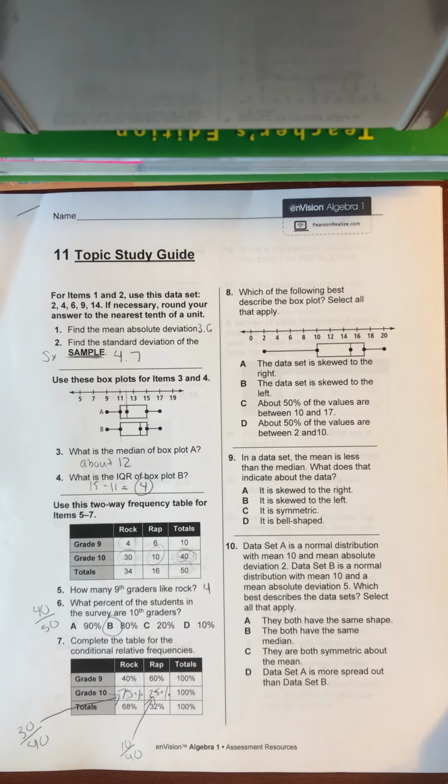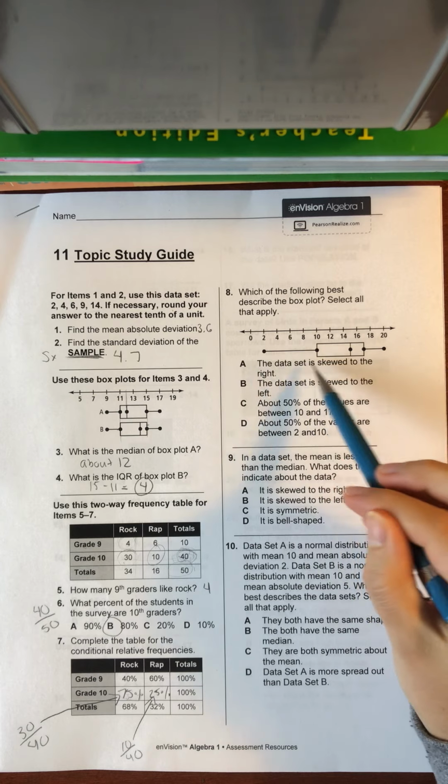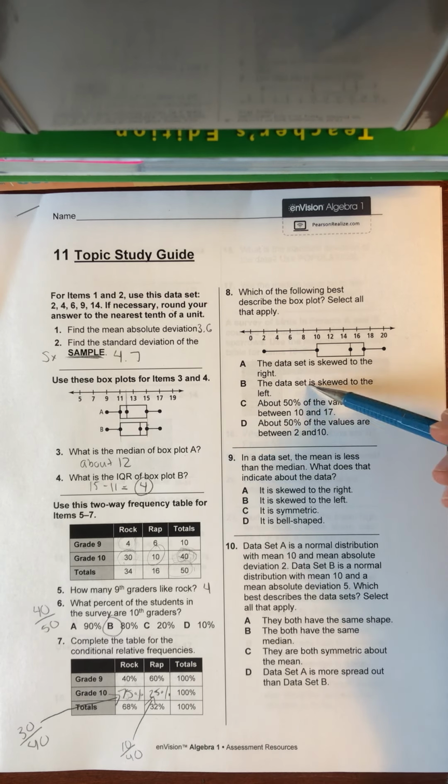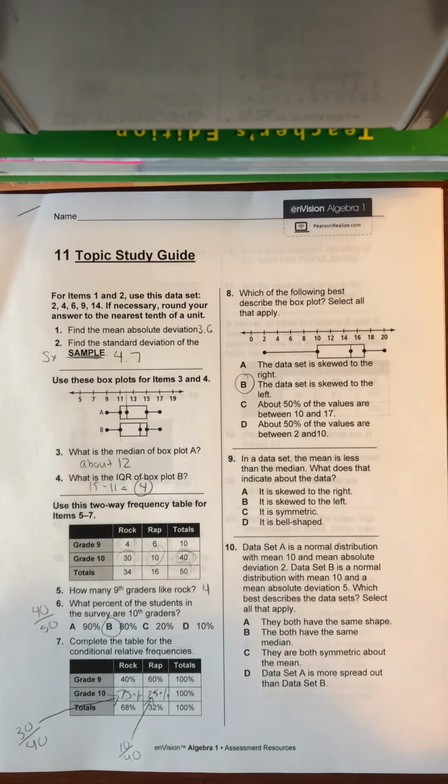Next, number 8, which of the following best describes the box plot? Select all that apply. Okay, number A says the data set is skewed to the right. It's not skewed to the right because we can see that there's a long whisker on the left, so it's actually skewed left. The data set is skewed to the left, so that's an answer.